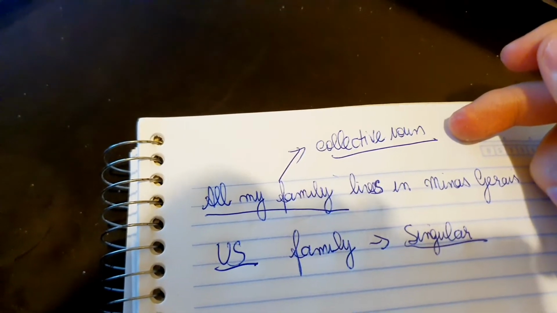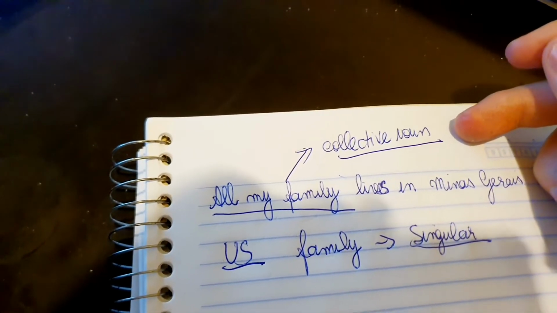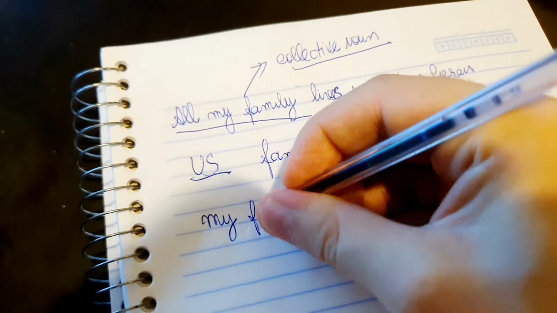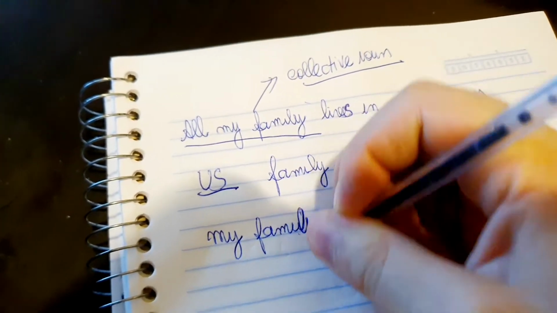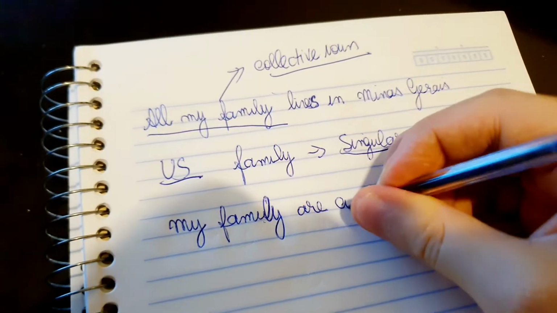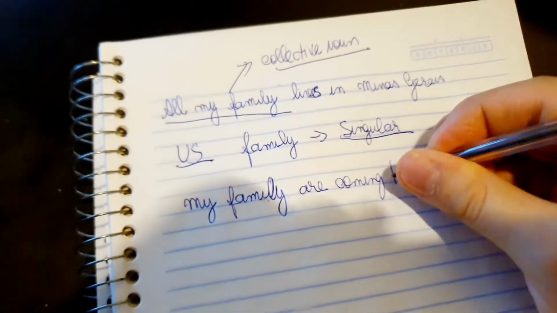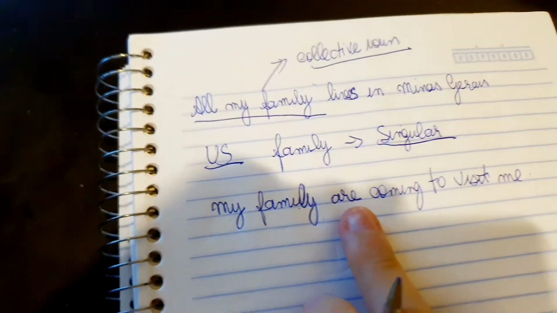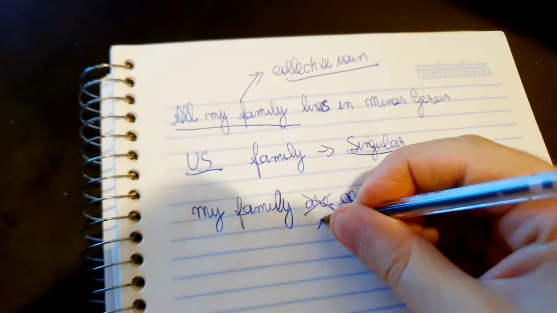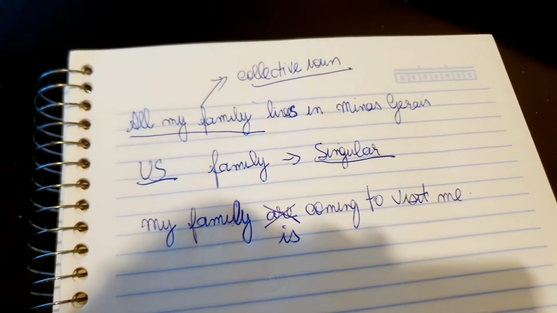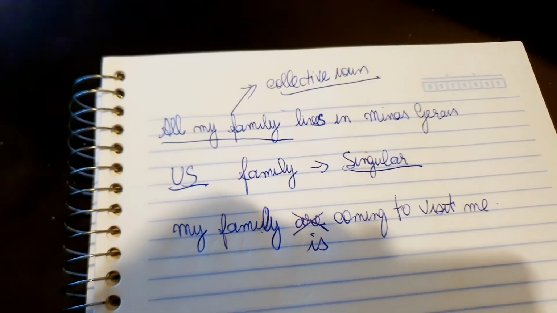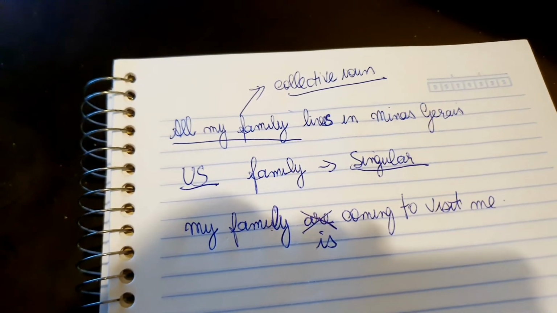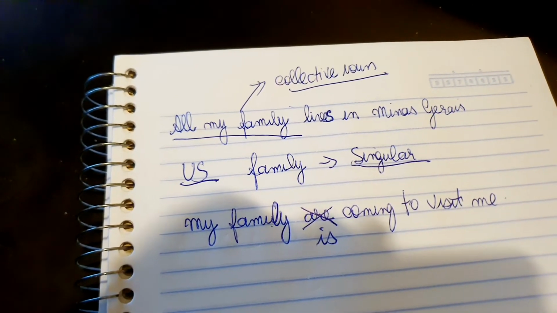Is it possible to say that my family are coming? It sounds weird, okay? It's wrong actually. My family is the most correct approach, okay?